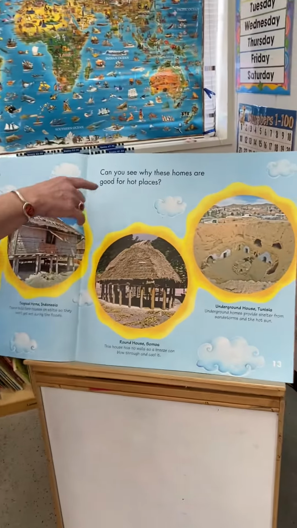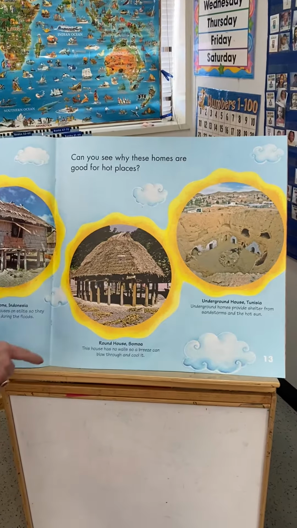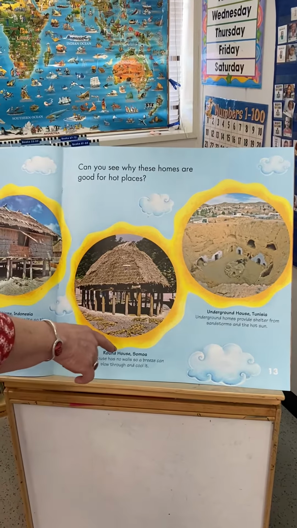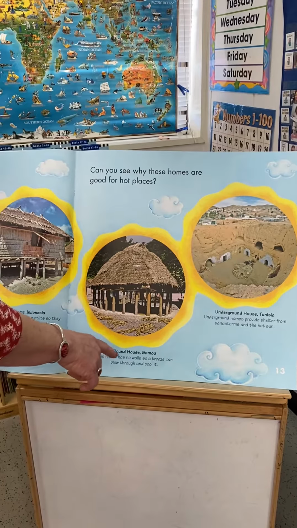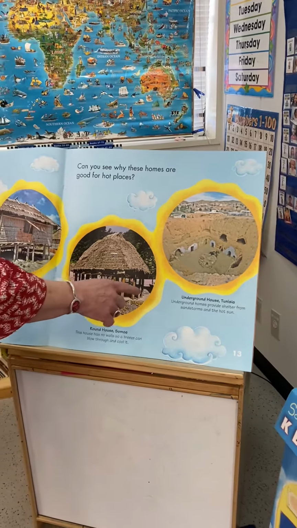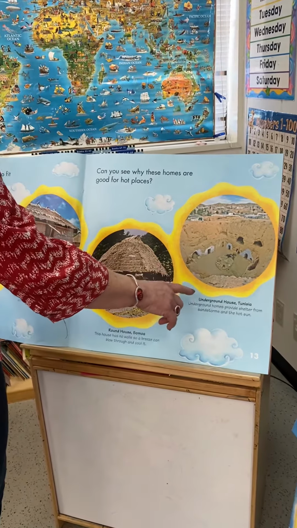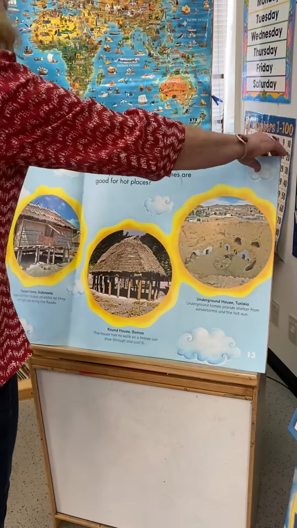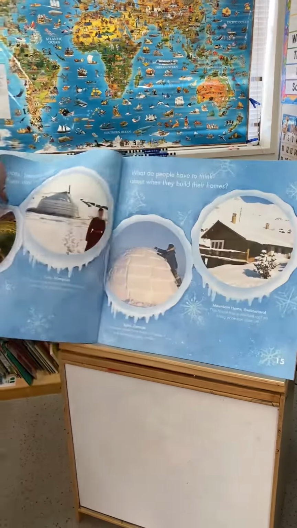Can you see why these homes are good for hot places? This is a round house in Samoa. This house has no walls, so a breeze can blow through it and cool it. This is an underground home in Tunisia. Underground homes provide shelter from sandstorms and the hot sun.